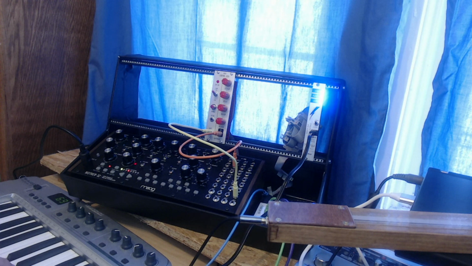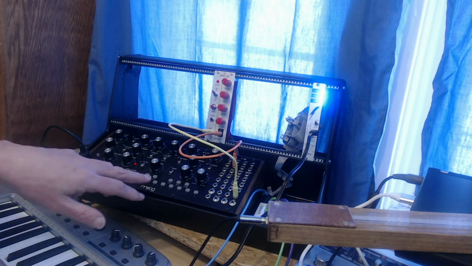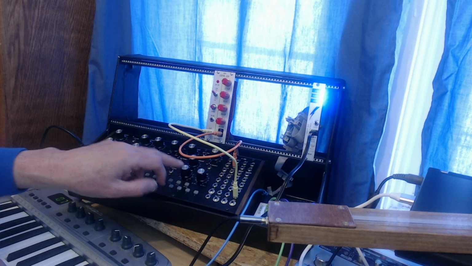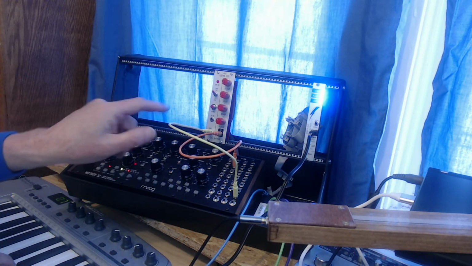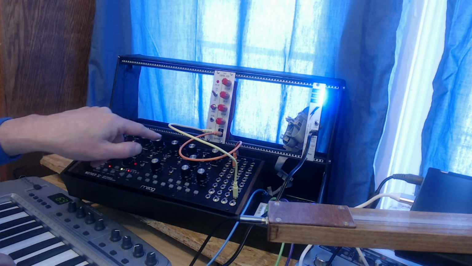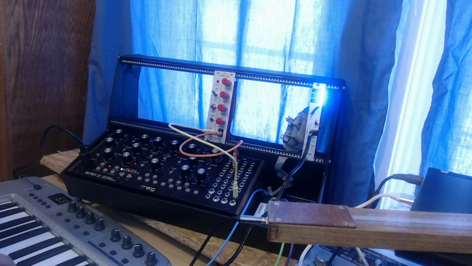Let's see, I got this set up with the VCA getting its envelope from the Moog envelope generator, and then the looping ADSR is going into the filter cutoff.